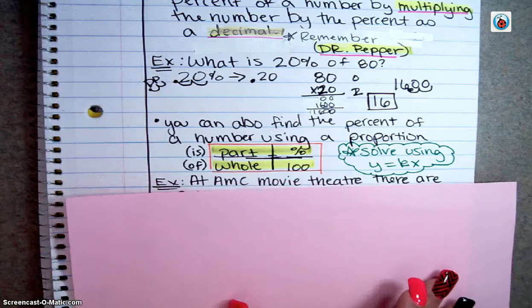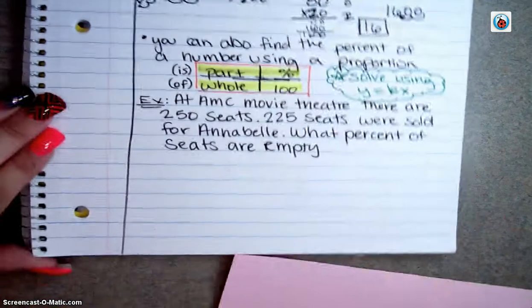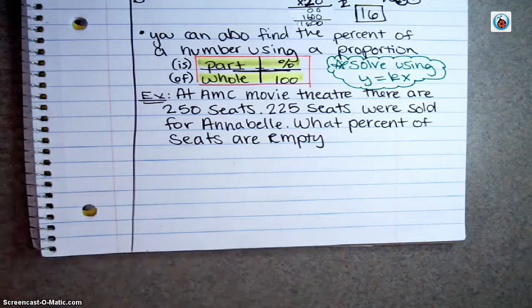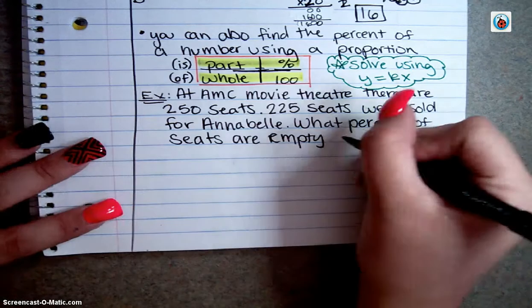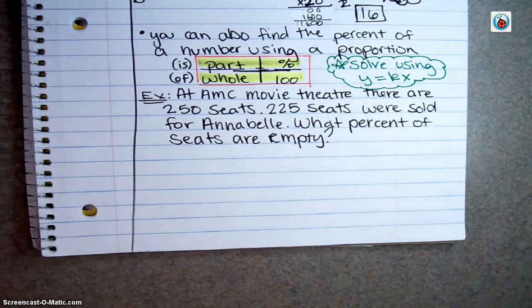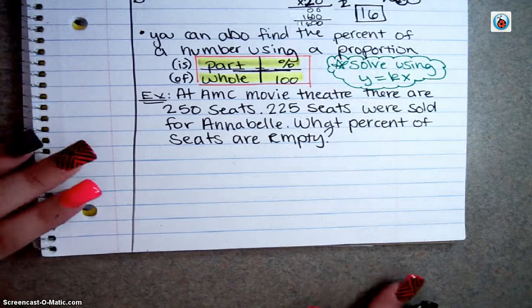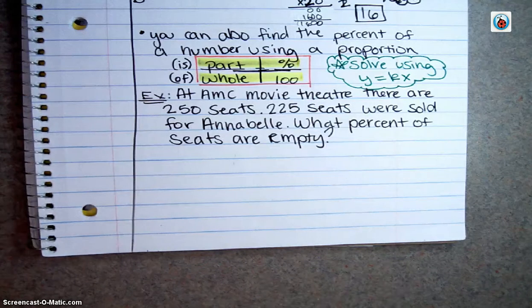All right. Here's our example. If you need to pause to copy any of this down, go ahead. I'm going to work on this problem here. At AMC Movie Theater, there were 250 seats. 225 seats were sold for Annabelle. What percent of the seats are empty?